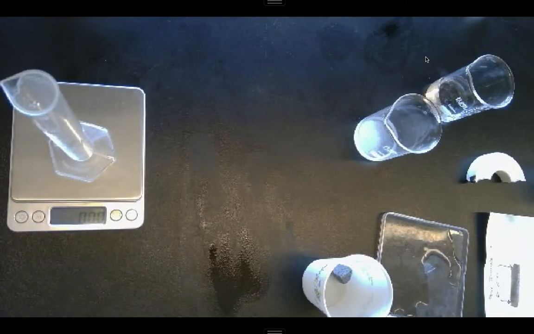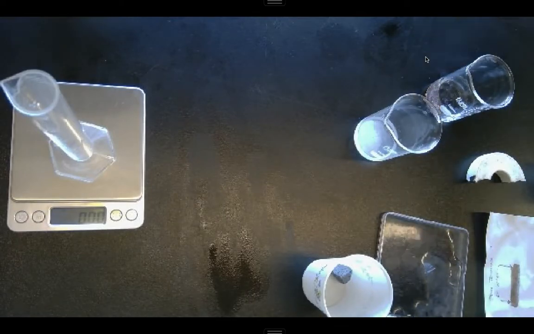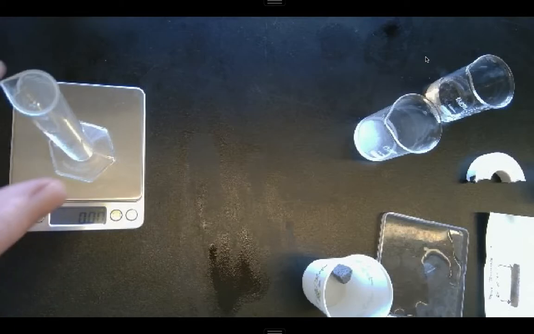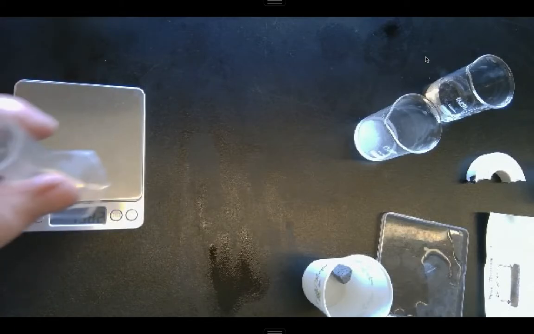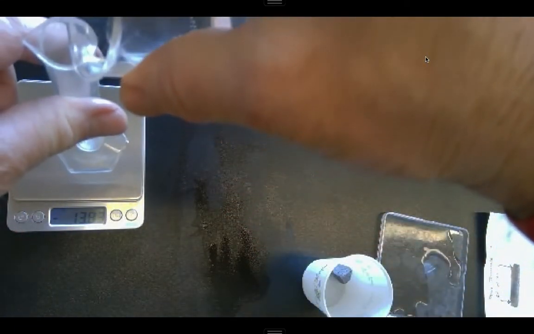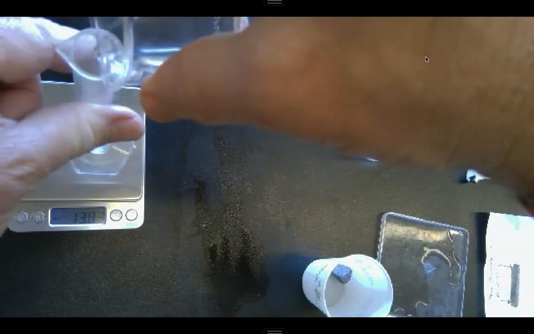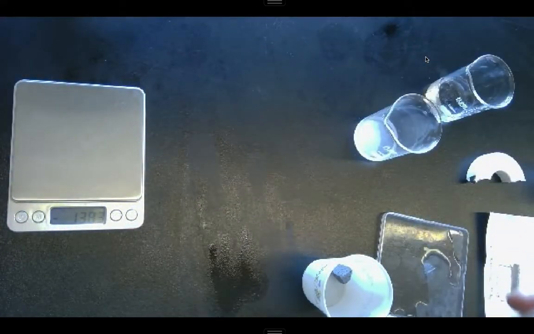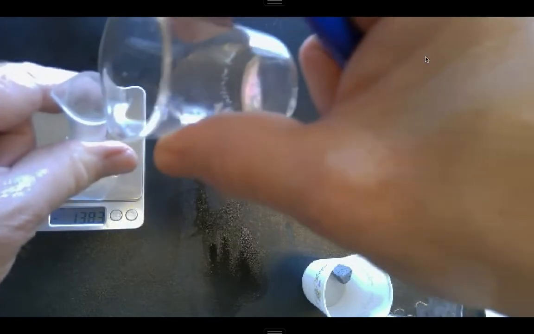Okay, and that's just going to allow for me then to very easily get my other measurements in there. And as I say, add 10 milliliters of water. All right, so I'm going to, there's 5.